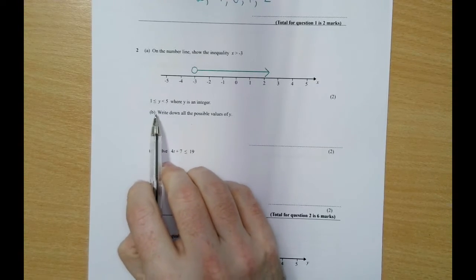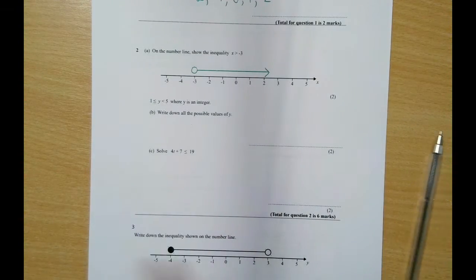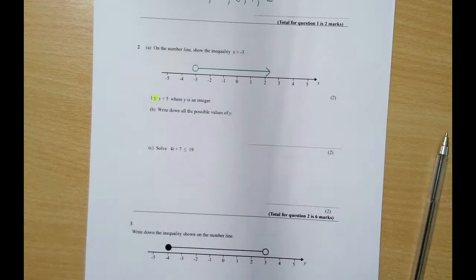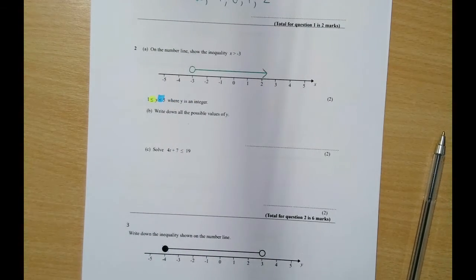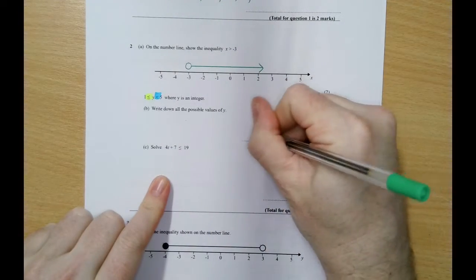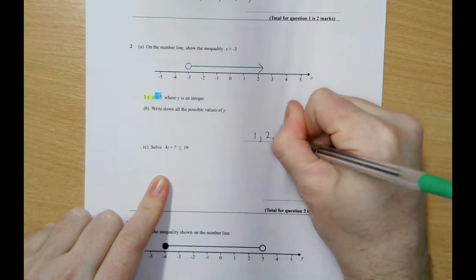This question then says 1 is less than or equal to something less than 5. This is exactly the same type of question as question 1. Less than or equal, it can include 1, but it cannot include 5. They're different symbols. So that's going to be 1, 2, 3, or 4.